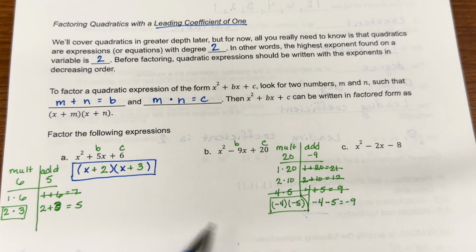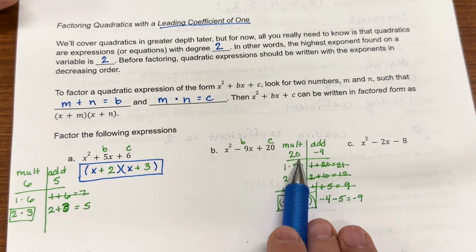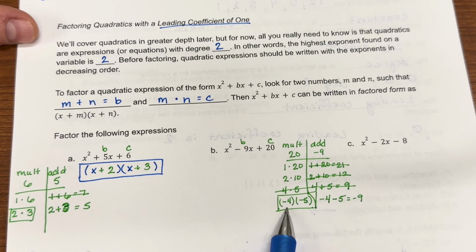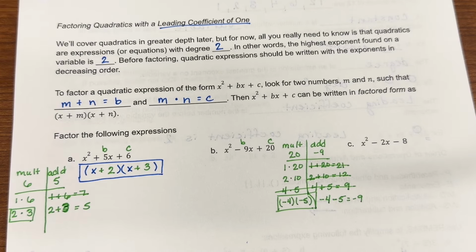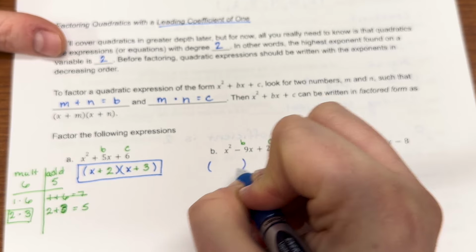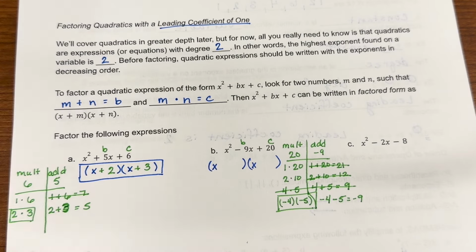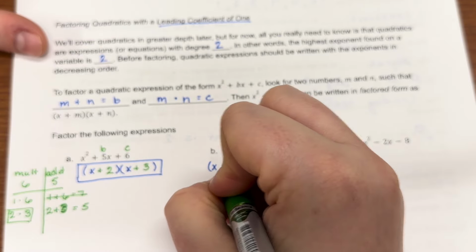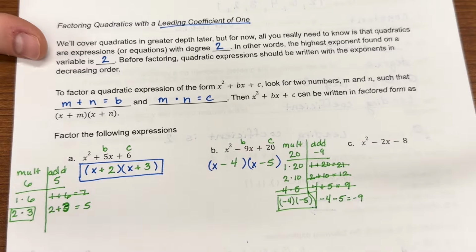And by the way, you don't have to write out everything on this chart every time, right? Sometimes you'll be able to look at this and immediately see negative 4 and negative 5, but know that it's okay to try a few things first. Okay, so if we have x and x, it's always going to be of this form when we have that leading coefficient of 1. So x minus 4 and x minus 5.